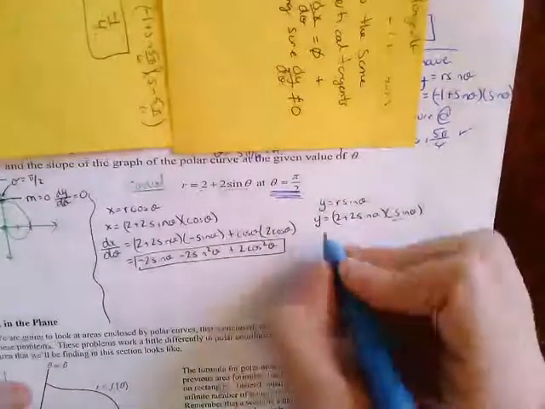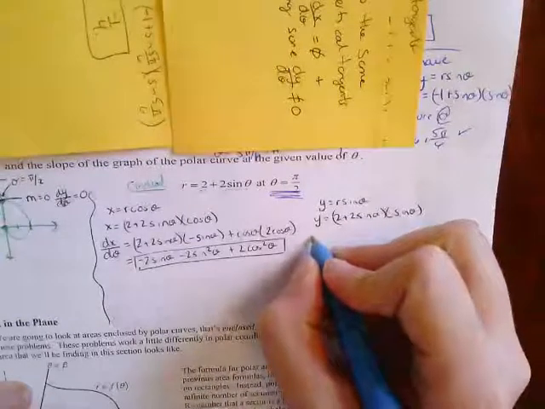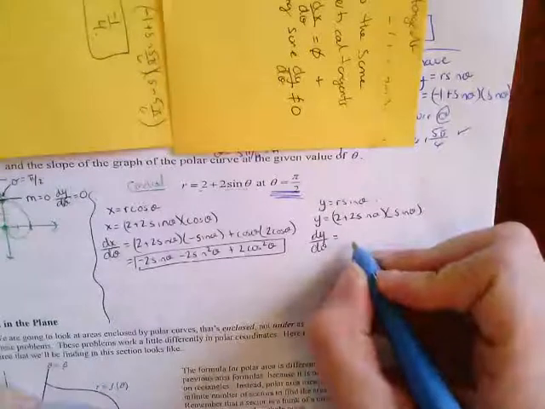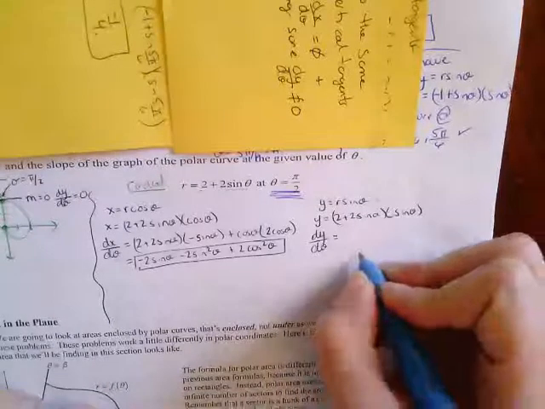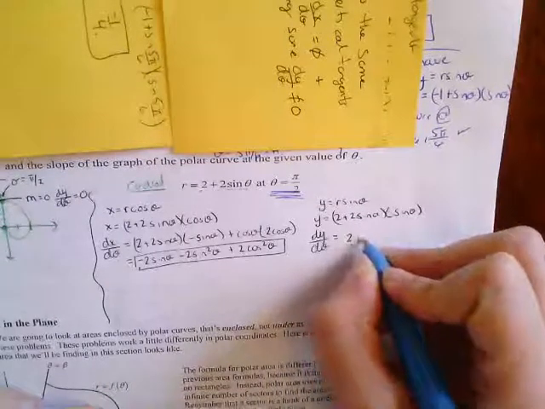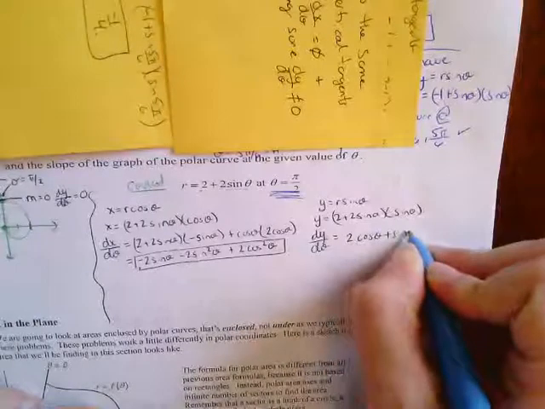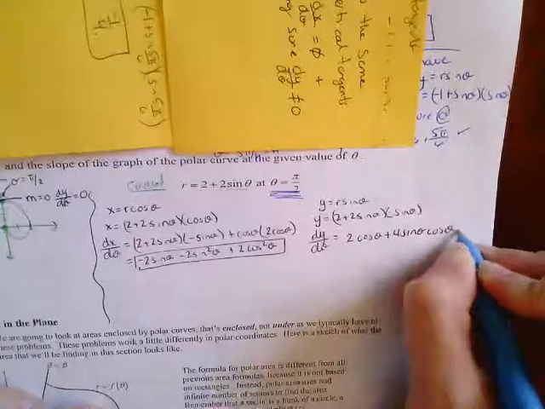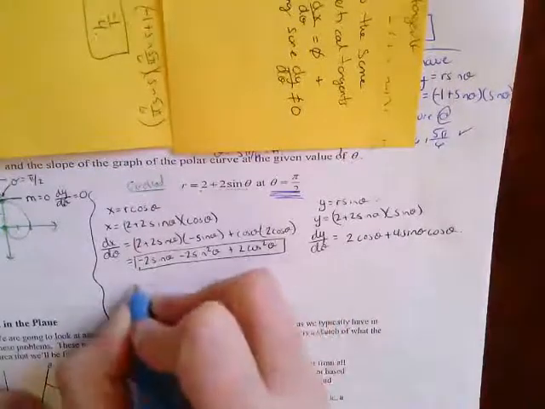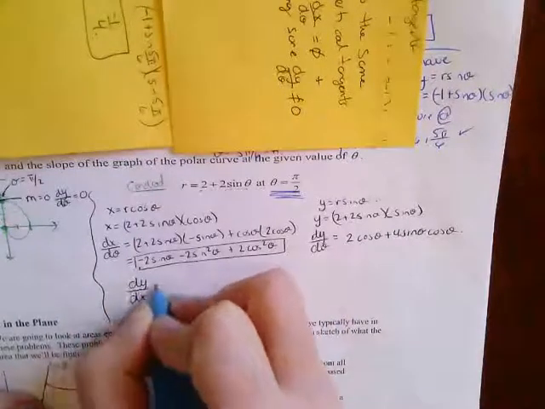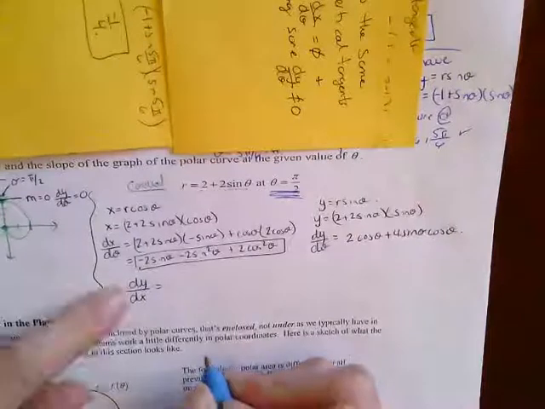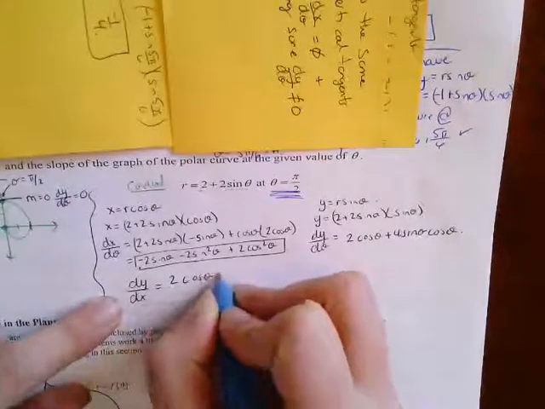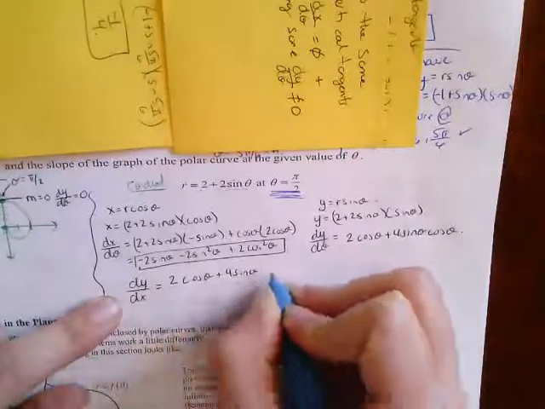Alright, same thing on this side. We're going to find dy/d theta. And we end up with 2 cosine theta plus 4 sine theta cosine theta. So therefore dy/dx, okay, is going to be 2 cosine theta plus 4 sine theta cosine theta.